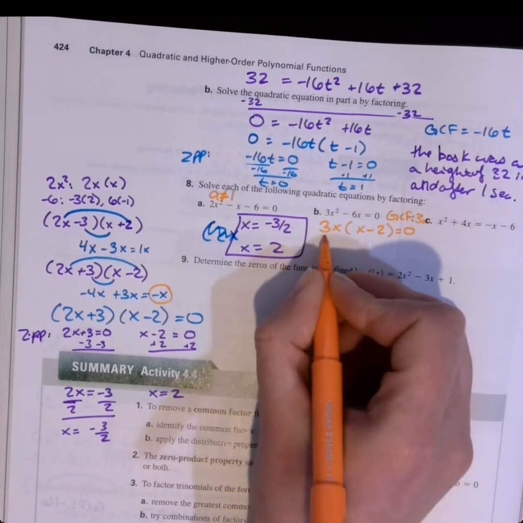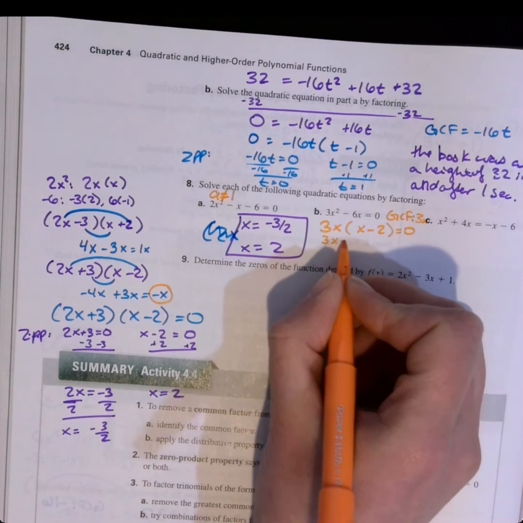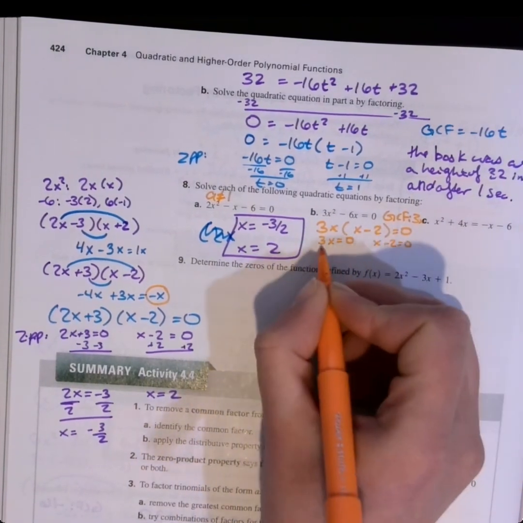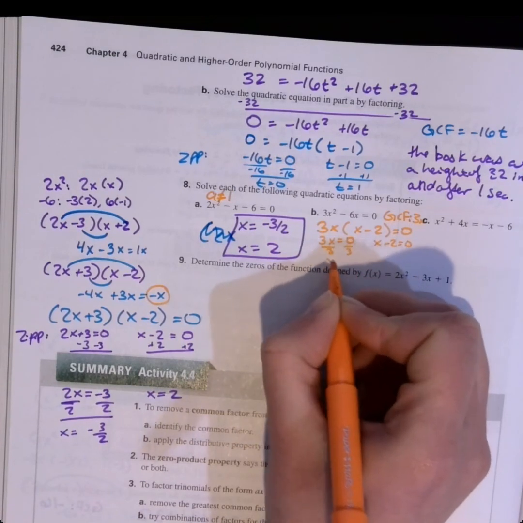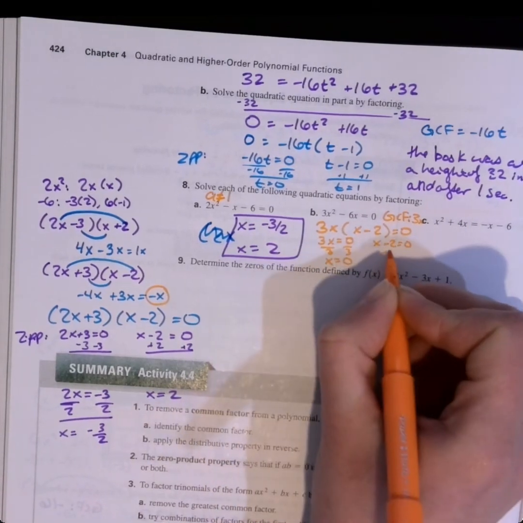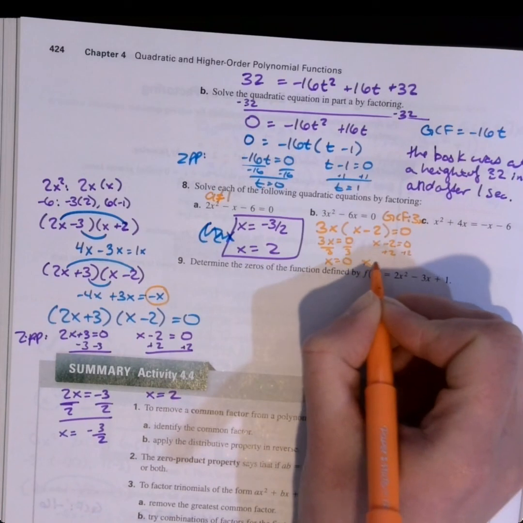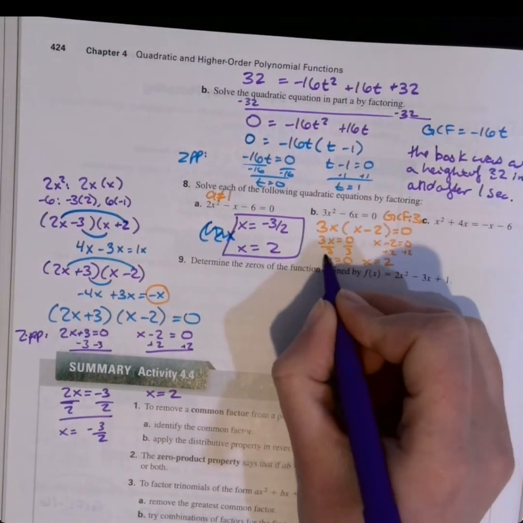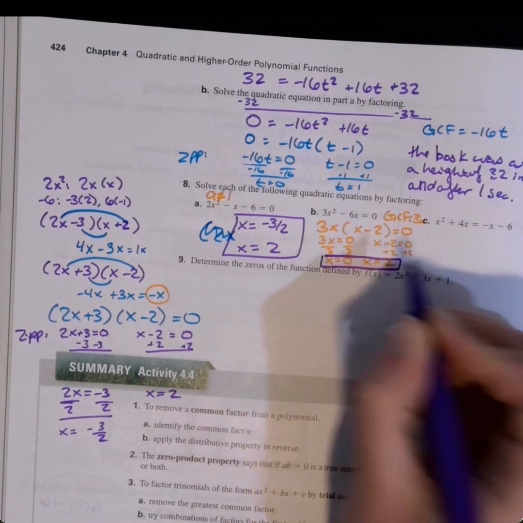And if I set each of those with a ZPP, a zero product principle, equal to 0, I can divide by 3, and I get x equals 0, and I can add 2, and I get x equals 2. So 2 answers to this one also. x is equal to 0, and x is equal to 2.